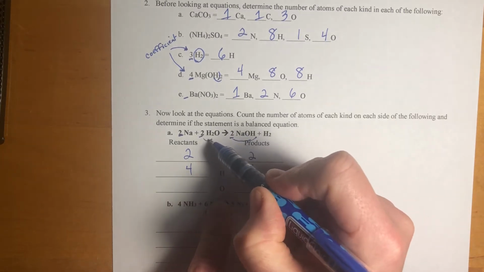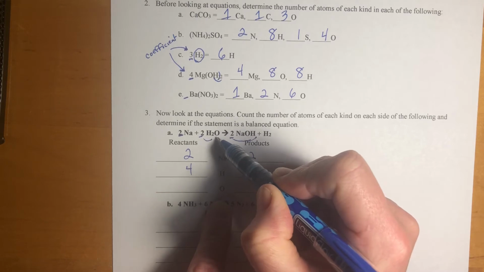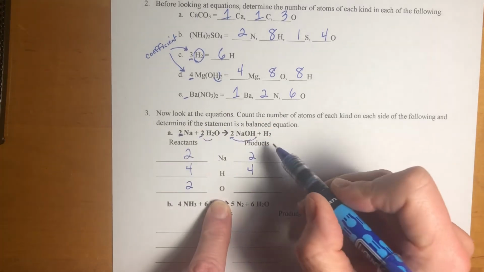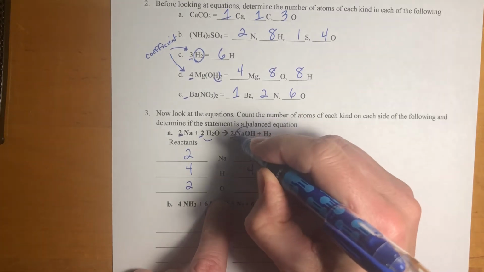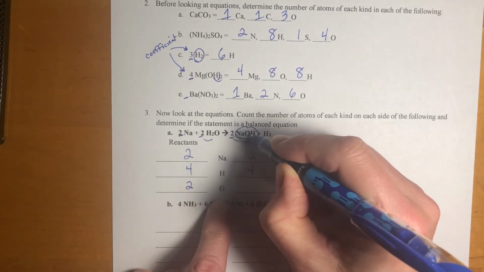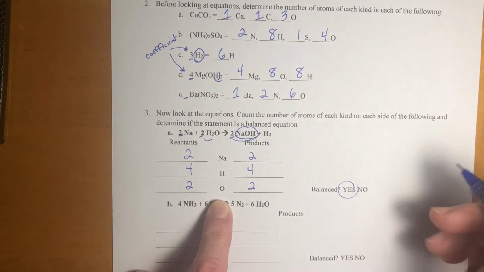Oxygens, there's 1 in water, but there's 2 water molecules. So there's 2 on this side. There's 1 here in this sodium hydroxide, but there's 2 sodium hydroxides, so there's 2. So yeah, this one's balanced.